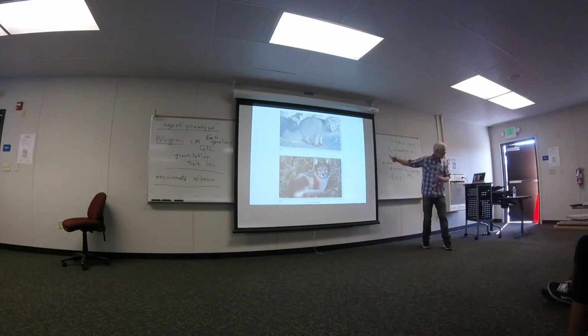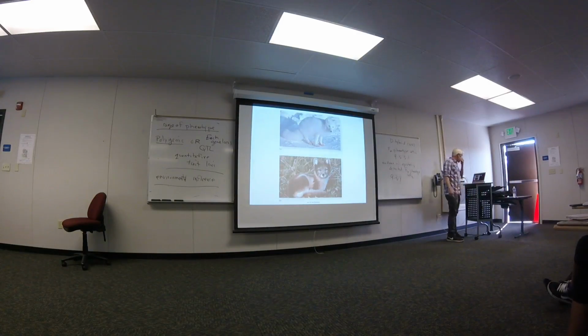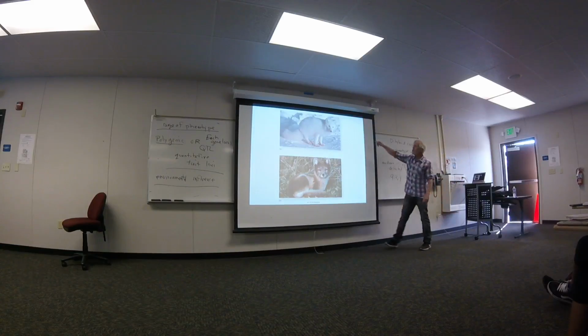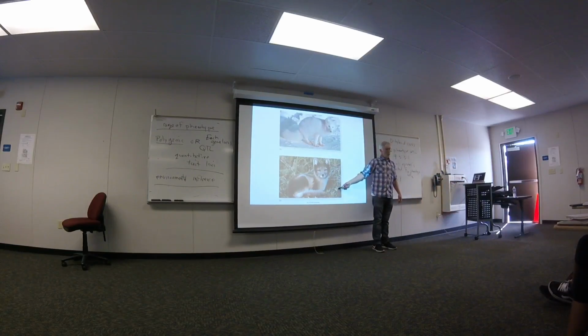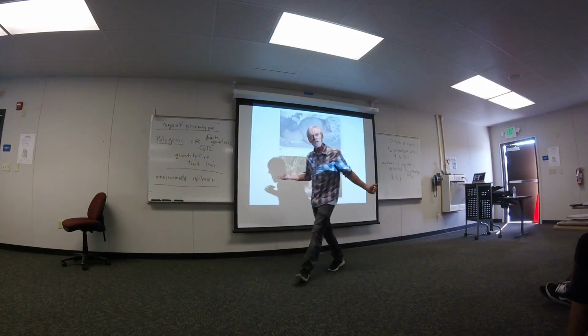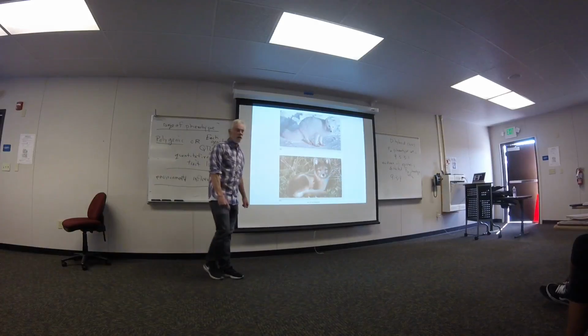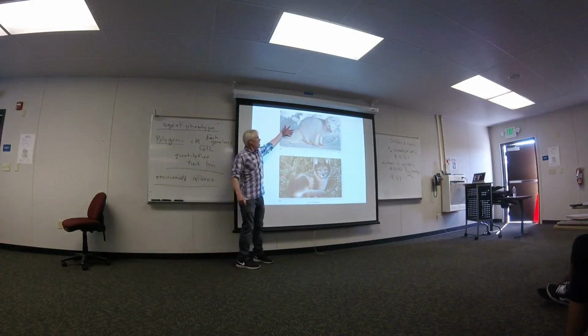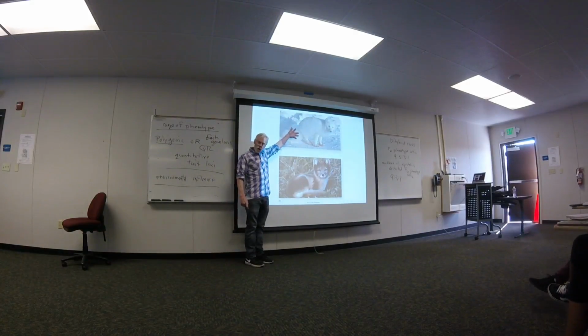For example, here's an Arctic fox whose coat color changes with the seasons for the obvious benefits, because in this case the synthesis of melanin is temperature sensitive, right? The alleles are not expressed when the temperatures are cold, but they are when it's warm, for the obvious benefit of the animal.